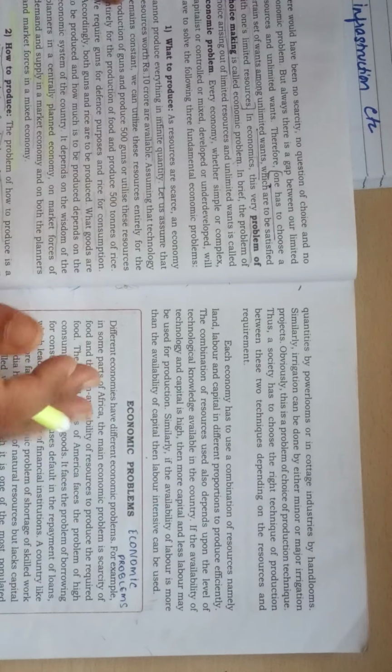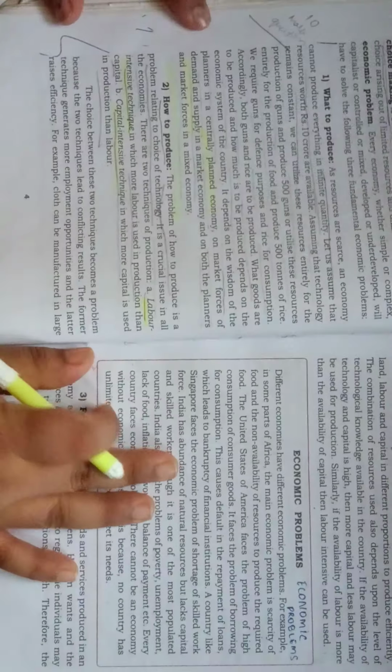We should not concentrate only on one technique. So each economy has to use the combination of resources, namely land, labor, and capital, in different proportions to produce efficiently. In the same way, we also need to improve employment opportunity, and we also want production in time before we reach scarcity, right?